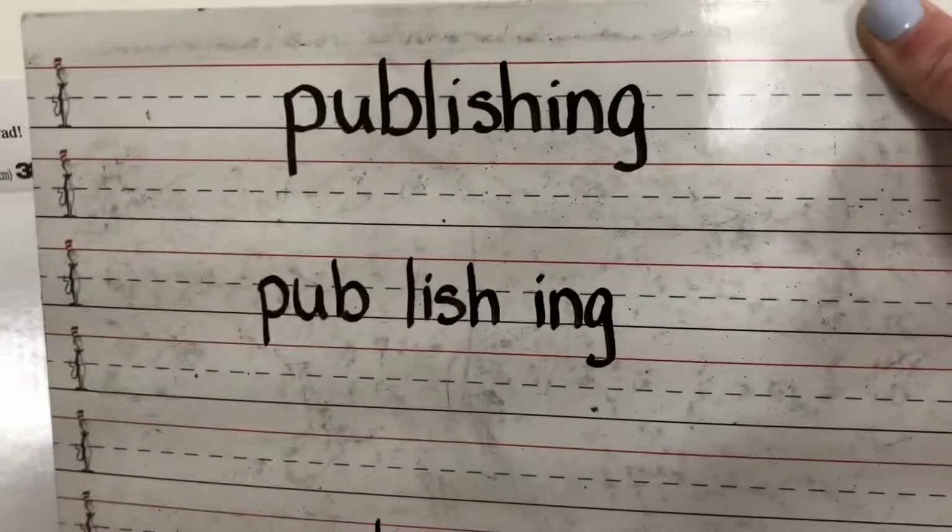Today I want to teach you about another part that you might see at the end of a word a lot, and that is LE at the end of a word. And what I want to teach you today is that when you see LE at the end of a word, you can break that word up right before the consonant to help you read the word more easily. So let's take a look at what I mean by that.